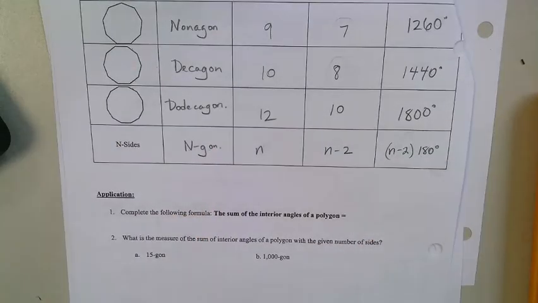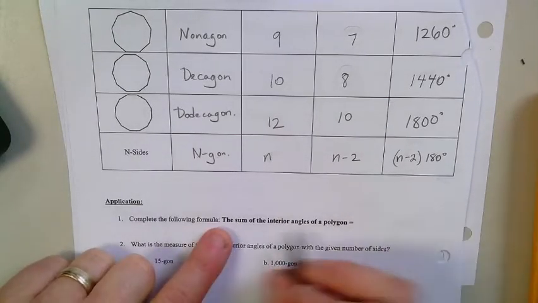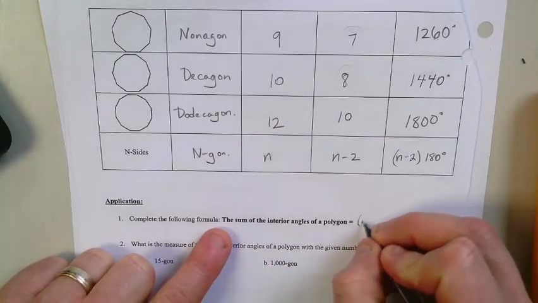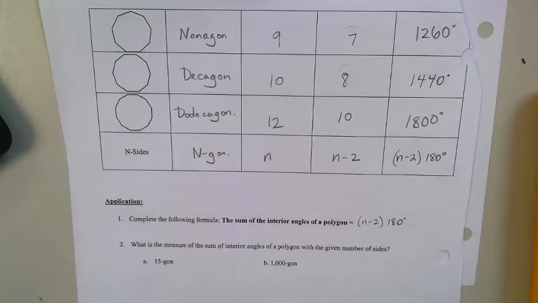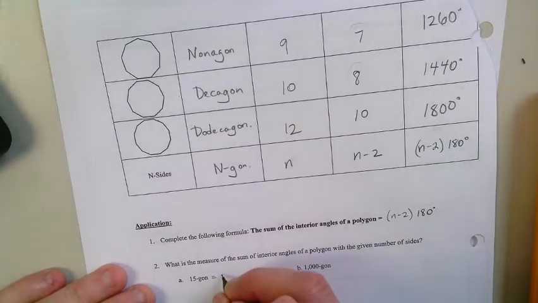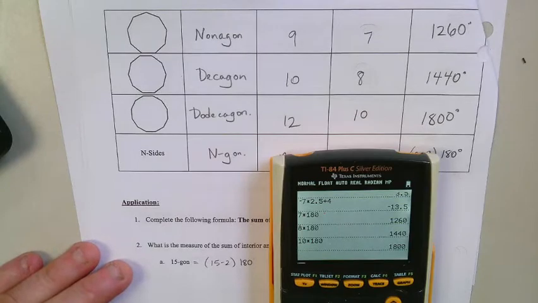There you go. Now from here, this formula right here is the sum of the interior angles of a polygon. So I'm going to go ahead and do this. N minus 2 times 180 degrees. Okay. Now, what is the measure of the sum of the interior angles of a polygon with the given number of sides? So if I have 15 sides, I'm going to plug that 15 in for that n, and I'm going to multiply it by 180. So I have 15 minus 2 is 13 times 180.